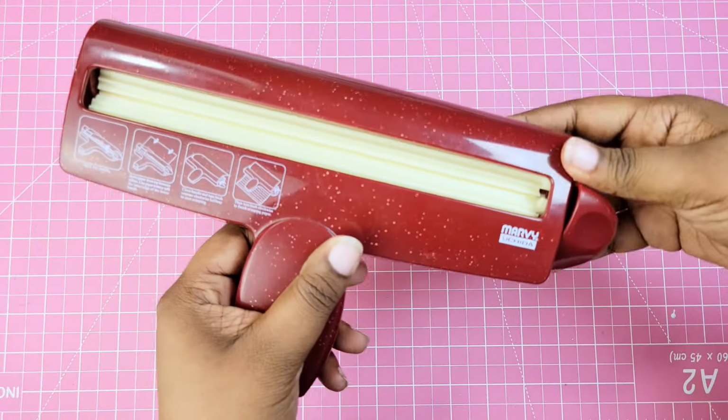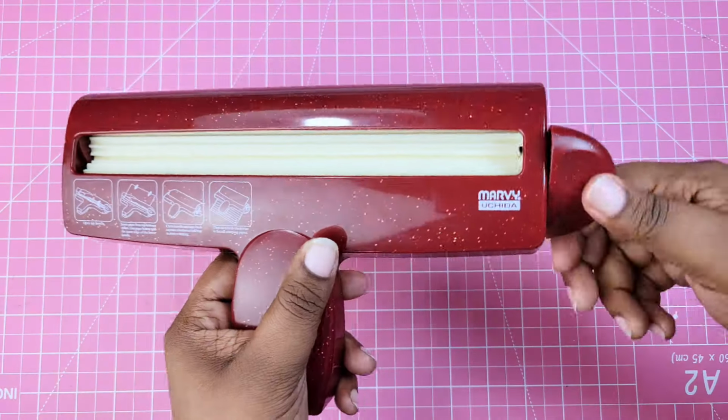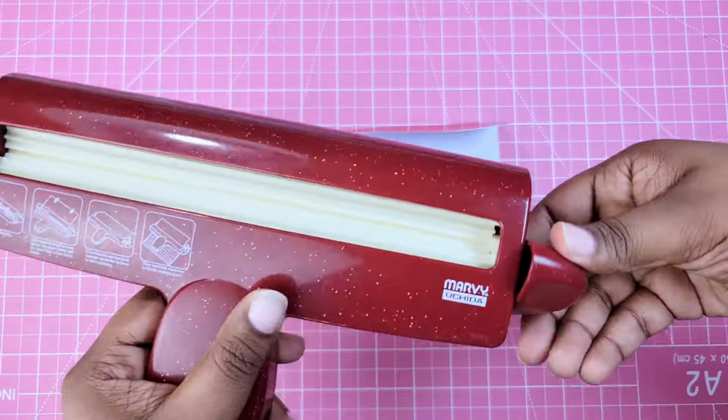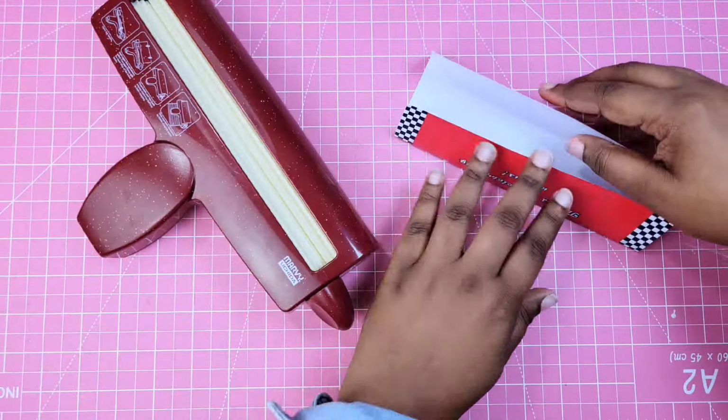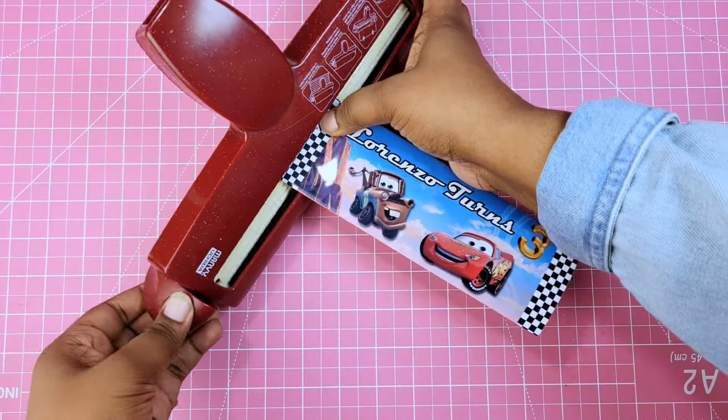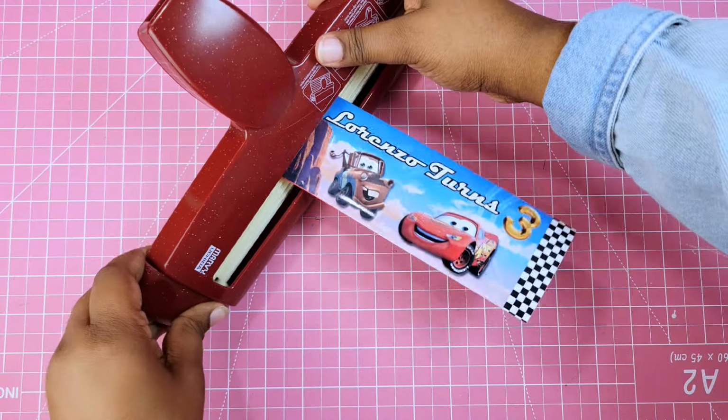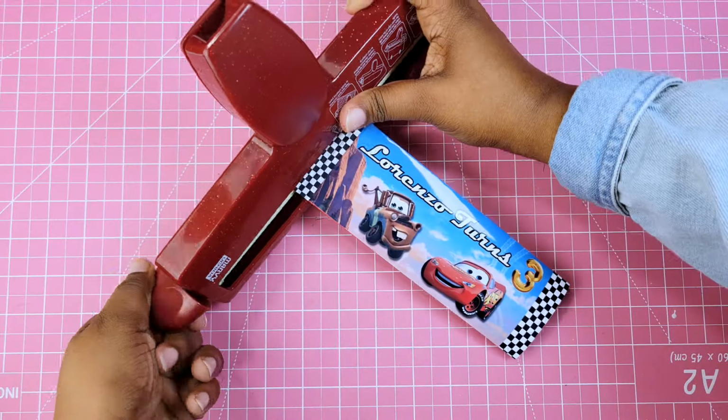Alright, so now we're going to crimp the corners. So I'm taking this paper crimper, and I actually got this on Amazon. I forgot how much it was, but I have it linked below. And I'm going to crimp the top and the bottom where the checks are. I'm going to crimp the paper up until the bottom of the check on both sides.